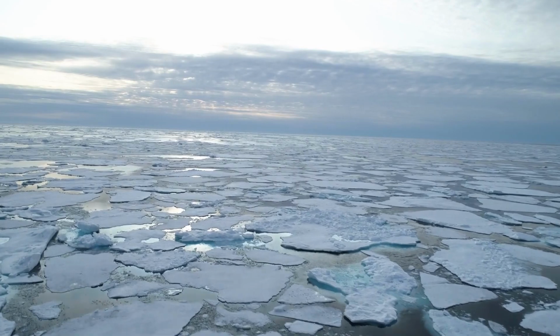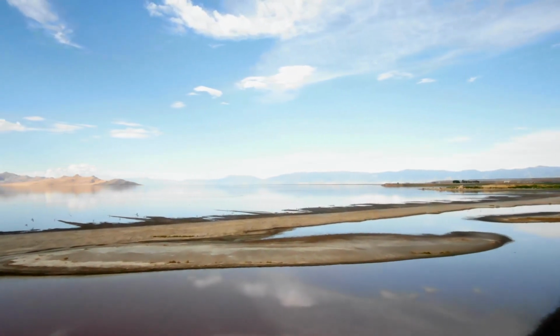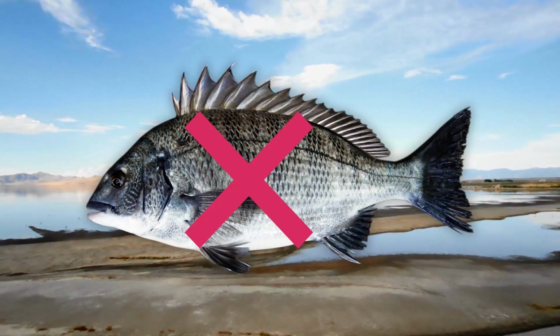They live in all kinds of water, from warm springs to cold Arctic seas. Fish can even be found in the dark pools of underground caves. But fish cannot live in water that is extremely salty. The Great Salt Lake in the western United States is so salty that it has no fish.